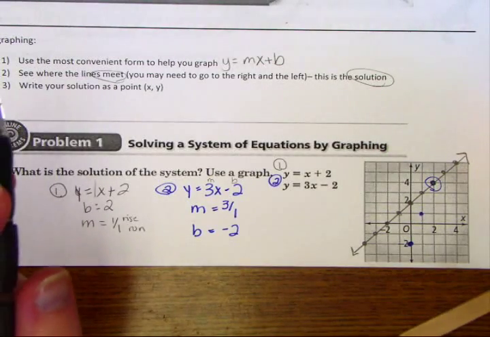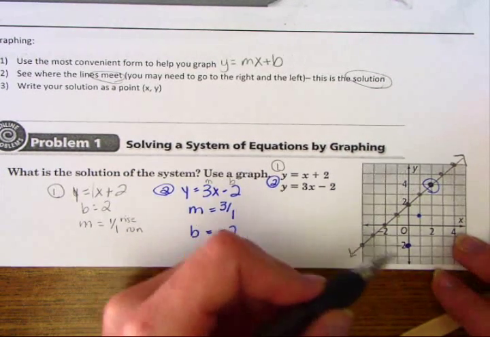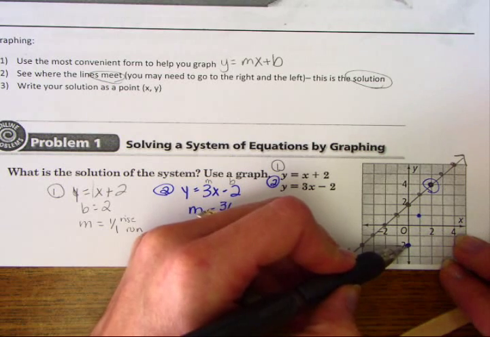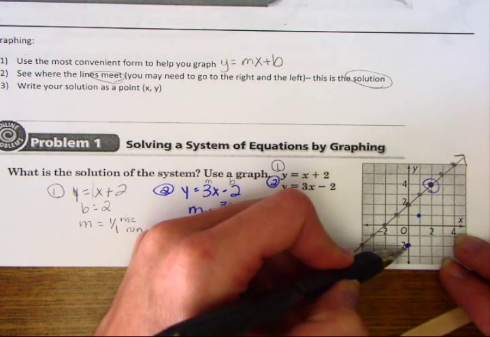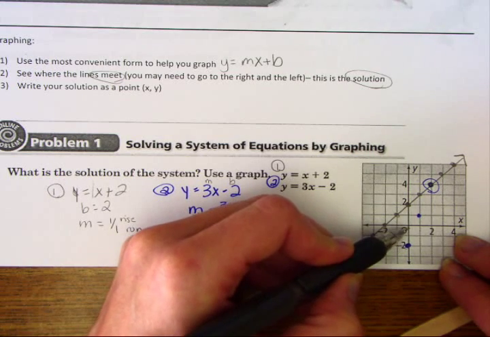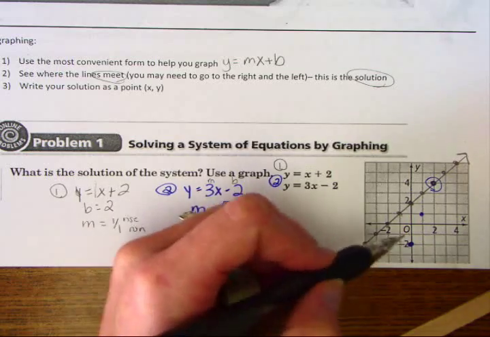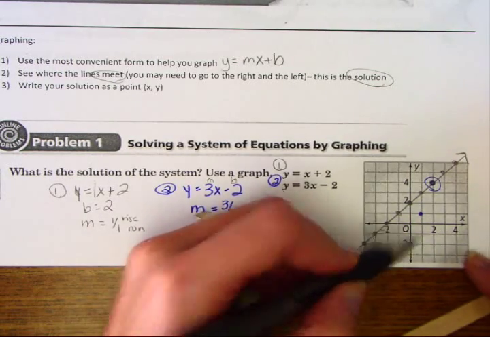Something important to note is when I use my slope, you always use your slope from your y-intercept. So remember my y-intercept was -2? I use my slope 3 over 1. I put my pencil on my original -2, and that's where I go over 1, up 3. Some people think that you start from the origin no matter what. No, your slope always goes from your y-intercept.